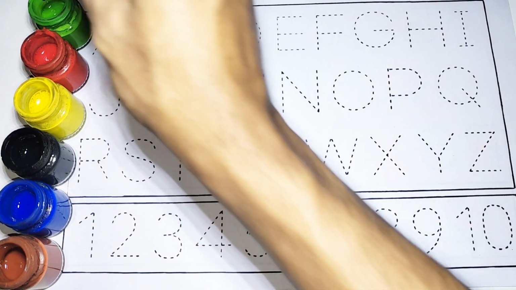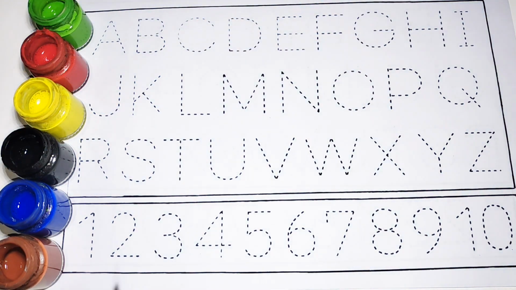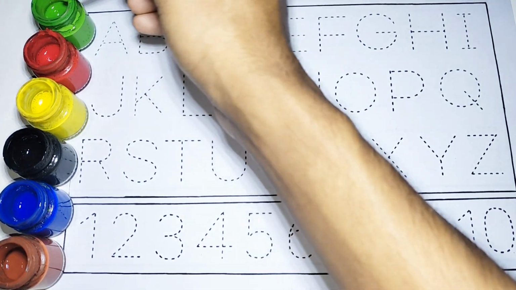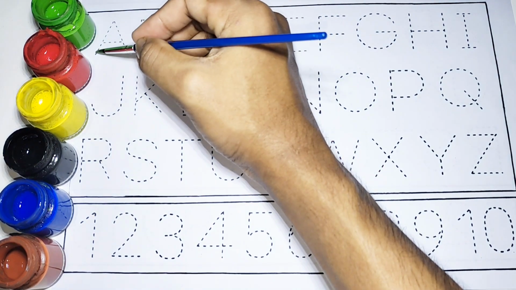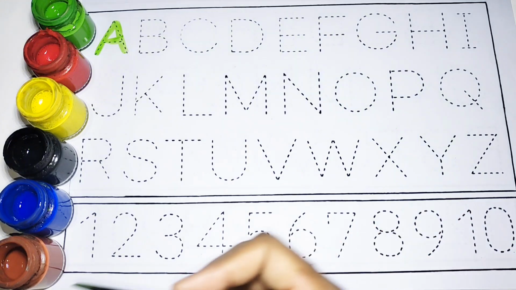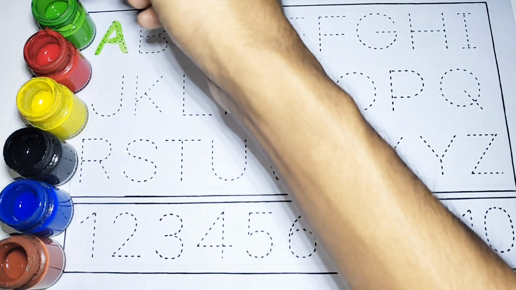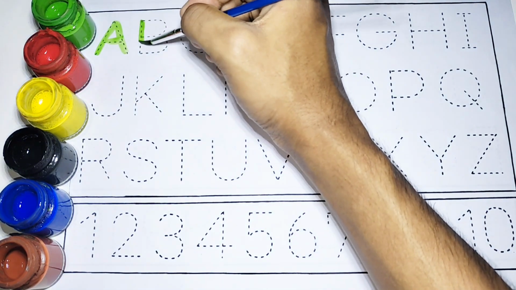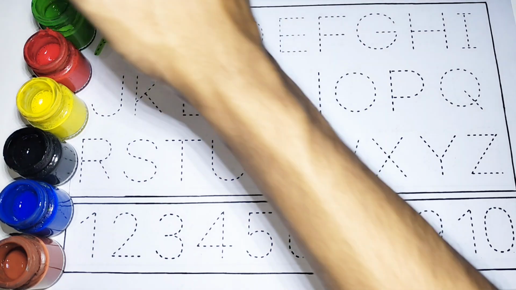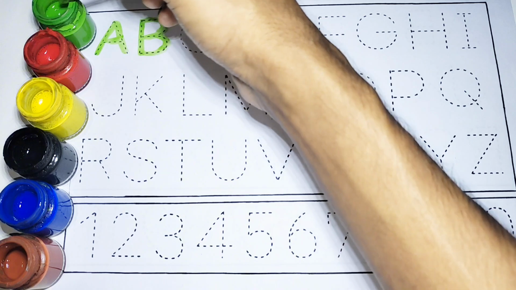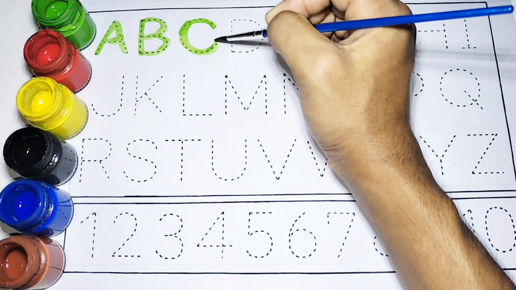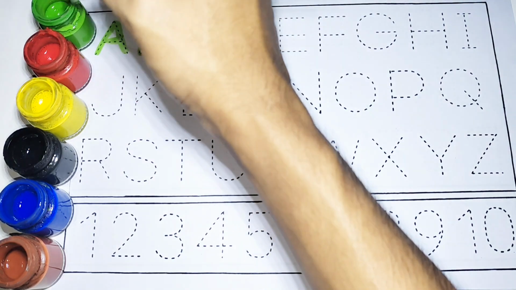Kids, now we draw capital letter alphabets. First we use green color. Now we draw A. The alphabet of A for apple. And the next one is B. Now we draw B. B for ball. And the next one is C. C for cat.